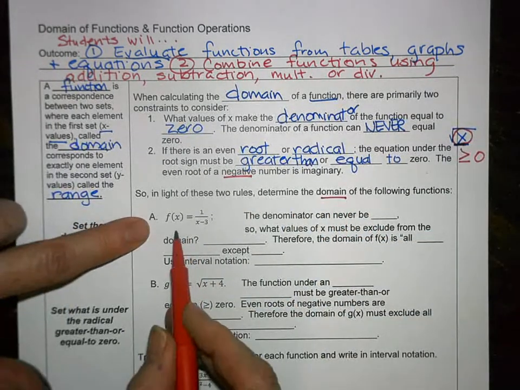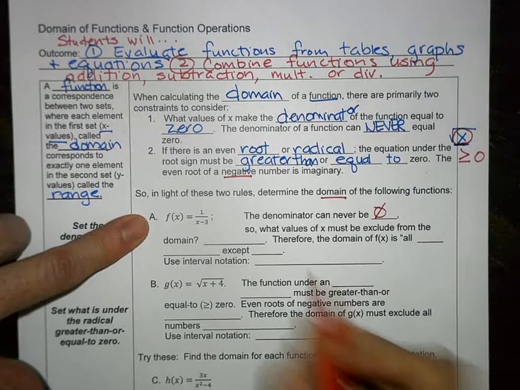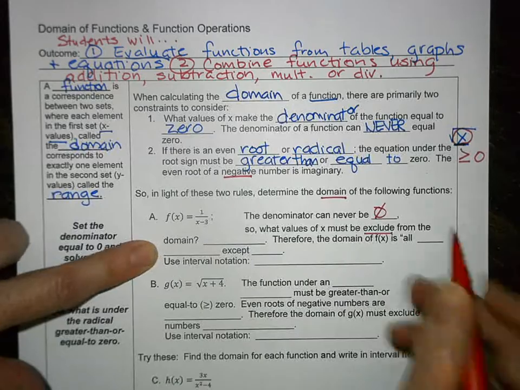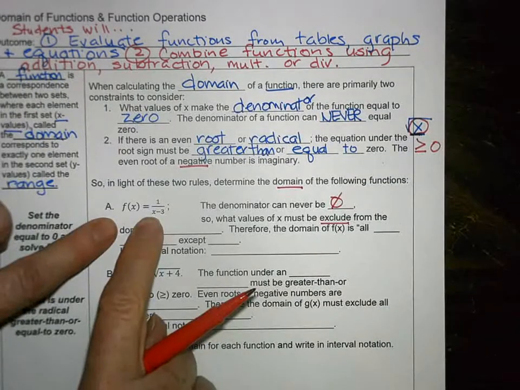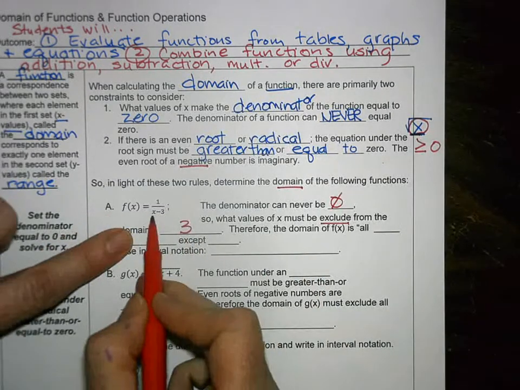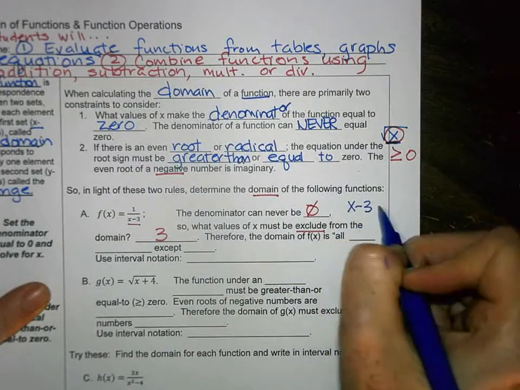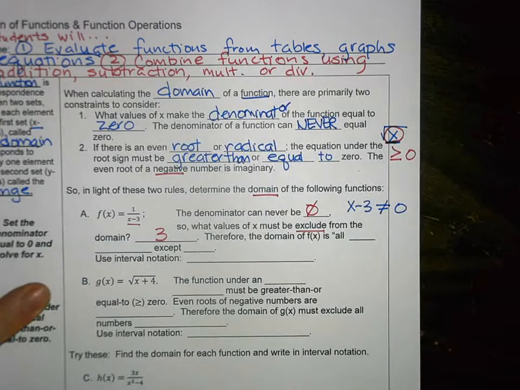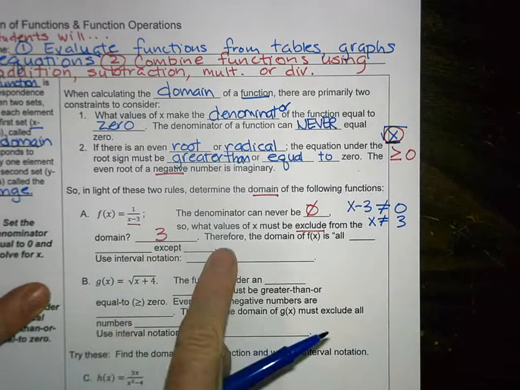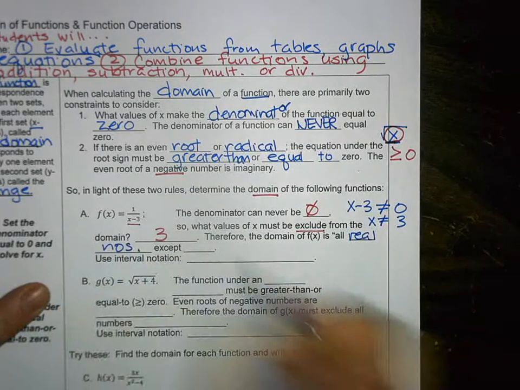All right, so this is the first constraint. What makes the denominator 0? Because the denominator can never be 0. So what values of x must be excluded from the domain? Well, we can see that if x is 3, then the denominator is 0. So the answer is 3 must be excluded. But let's say it's not as apparent. You take the denominator, x minus 3, and you say it can't be 0, and then you solve for x. So x can't equal 3. And that's how you get that. Therefore, the domain of x is all real numbers except 3.